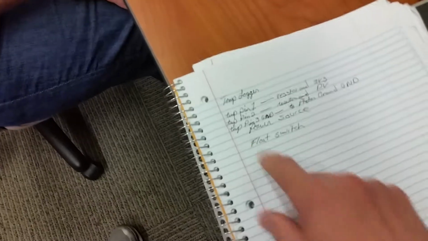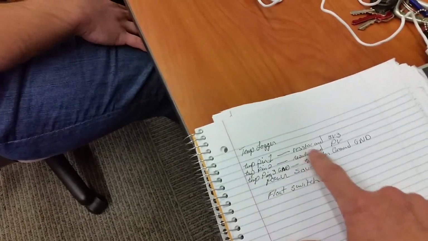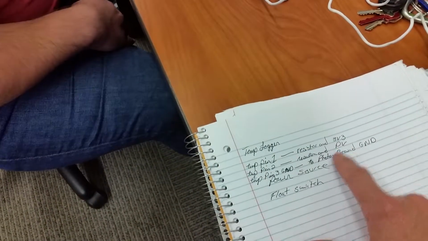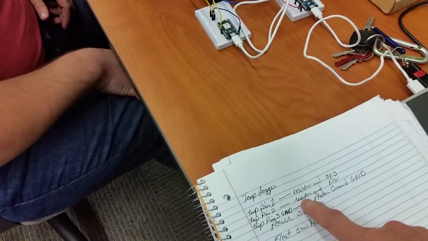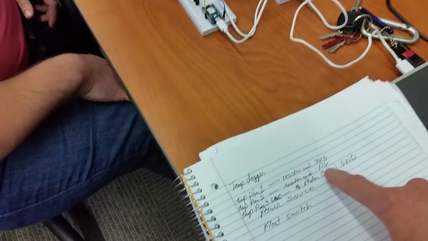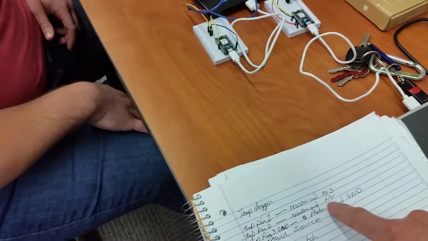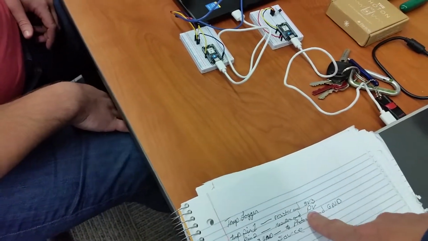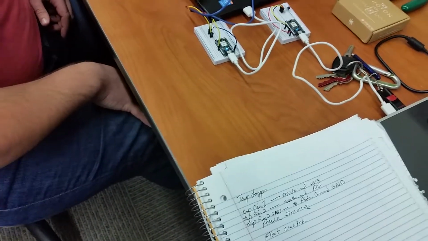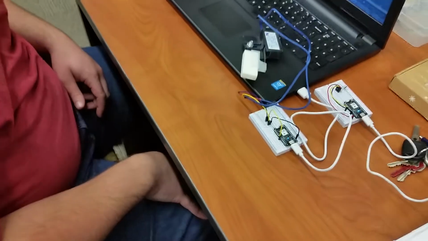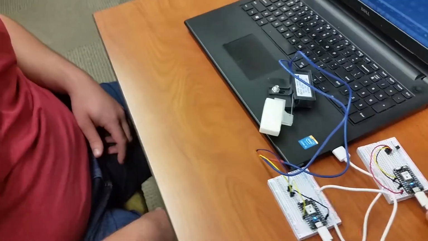And the wiring diagram for it is: temp pin 1 goes to the resistor and 3V3 on the Photon, and temp pin 2 goes to the other side of the resistor, and to D4. Temp pin 3, the ground, goes to the Photon ground, and then you've got to have your power source here on it. And Matt, you want to talk about your wiring?